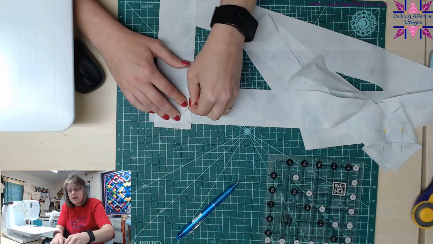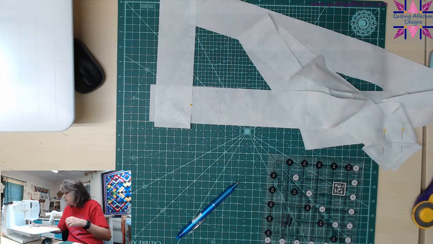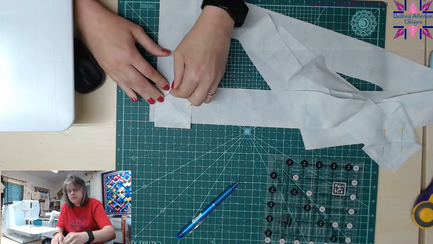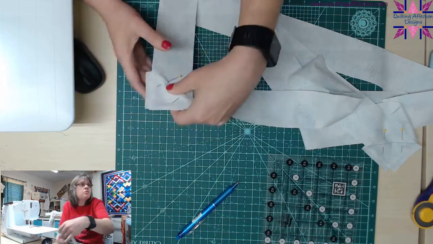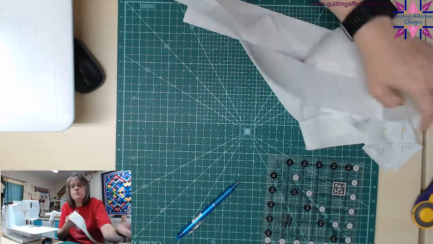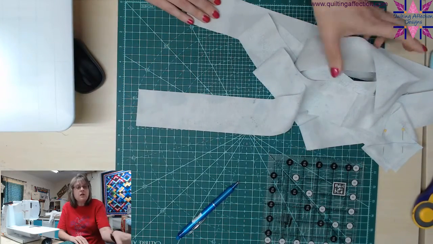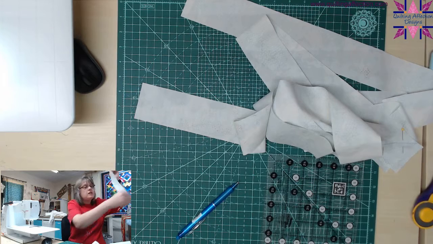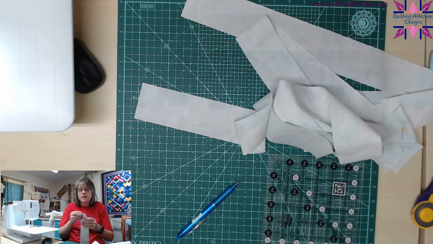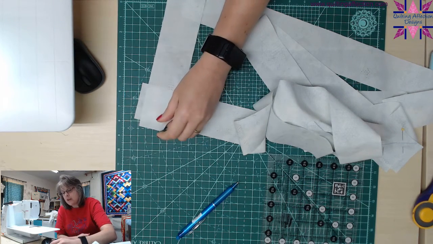You're going to continue that for all your strips. So we have a couple more strips to do. And if you're just joining us, we're making a strip binding for a quilt that I have here next to me. We're making a regular continuous binding, and we're going to go ahead and lay our right sides together again.